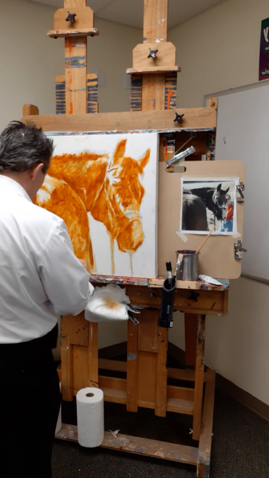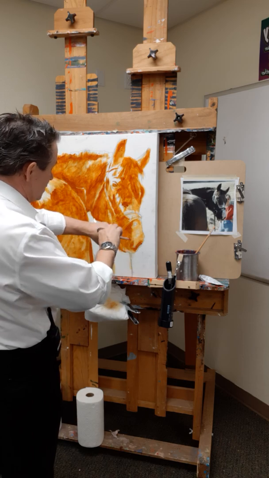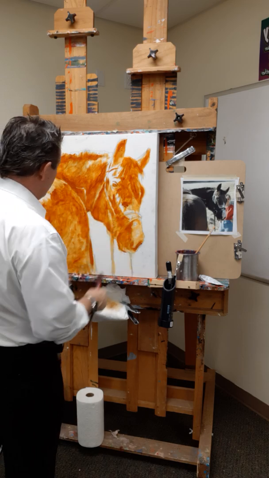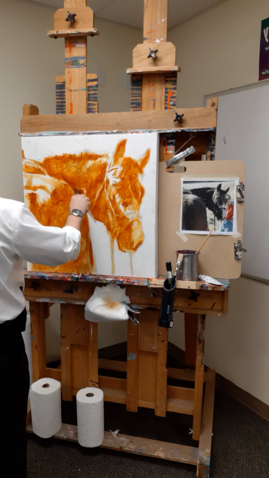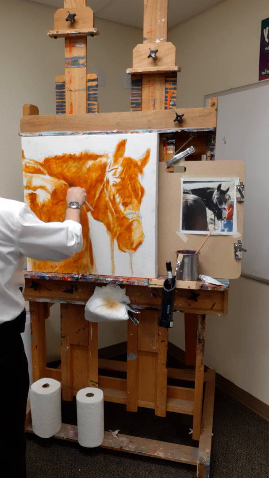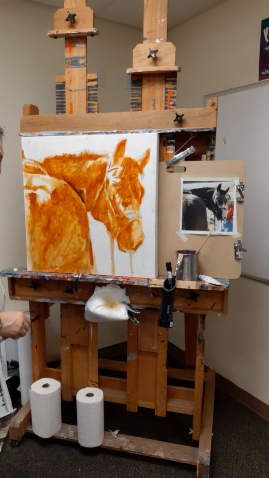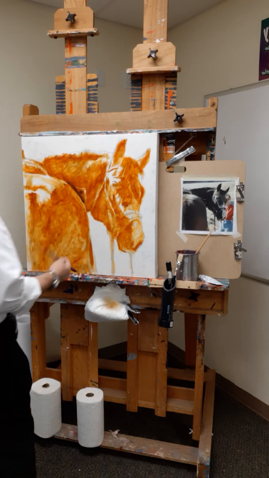Now what I want to do is control that a little bit. So I'm going to thin it out on my hand. I'm going to come into the darkest area I possibly can, which is here, because I want to test it. Okay. What did that do? That just rounded that off, didn't it?